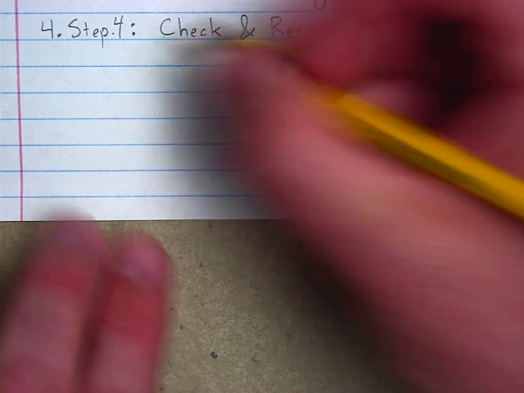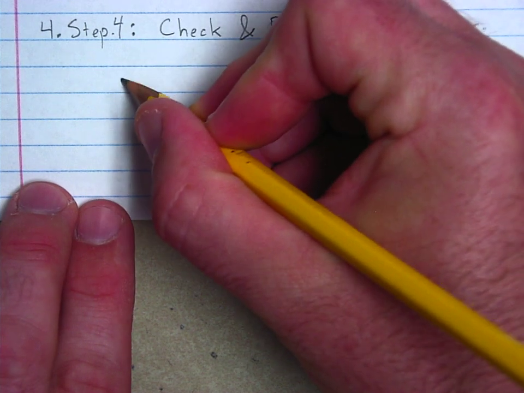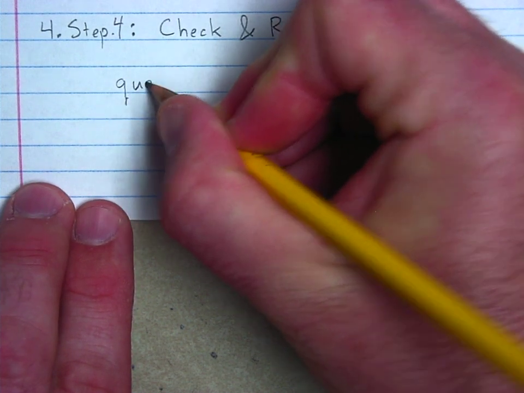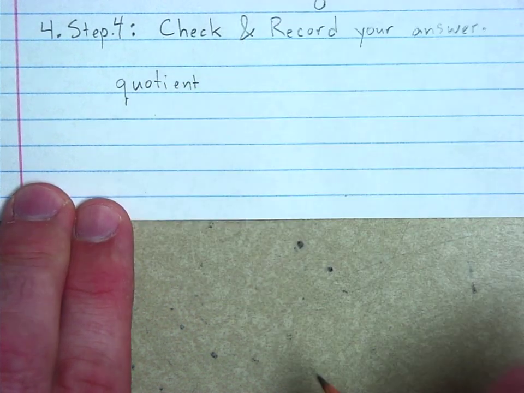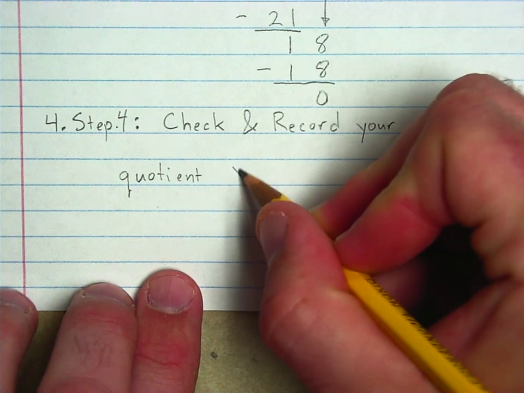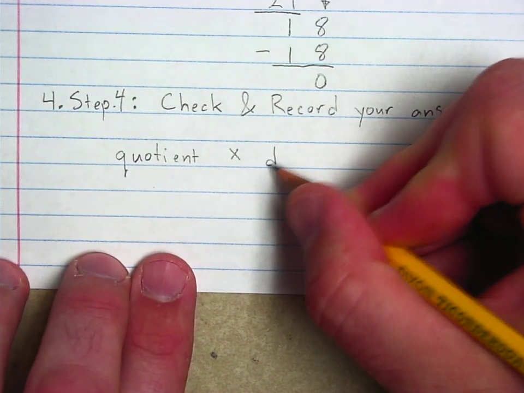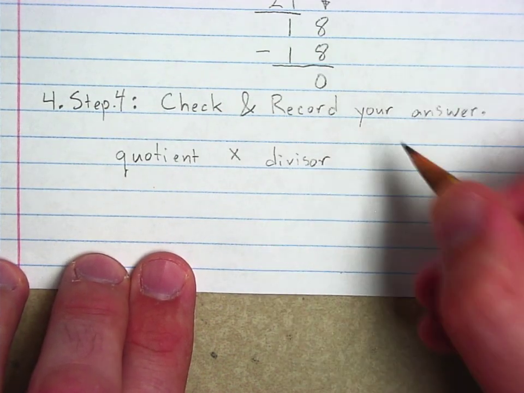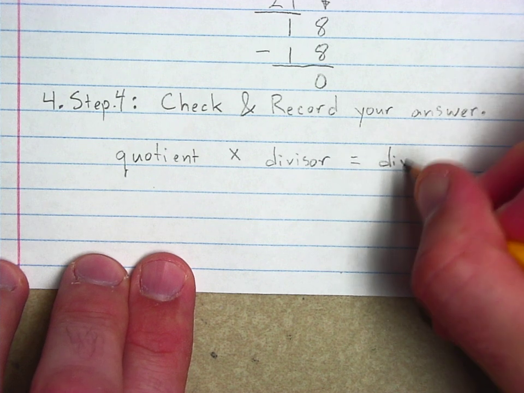Now, one of the easiest ways to do this, although we haven't talked about it too much yet, is to take whatever quotient we just came up with. Remember, our quotient was 17.6, 17 and 6/10. Take that quotient, multiply it times the divisor, and that should give you your dividend.